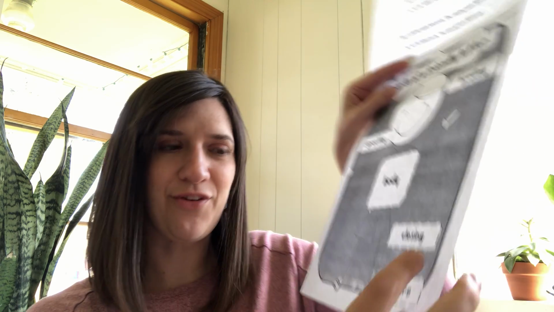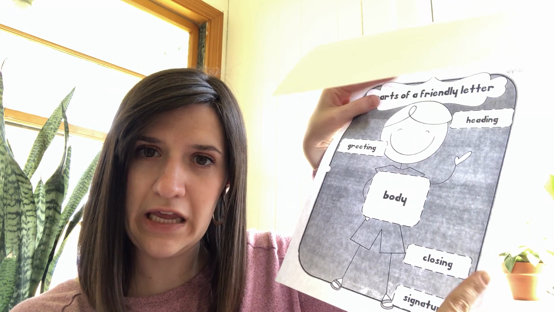The next part of the song goes, the closing says sincerely, the closing says sincerely, hi-ho the letter parts, the closing says sincerely. So that would be the closing, sincerely, comma. And then the last little bit says, the signature is my name, the signature is my name, hi-ho the letter parts, the signature is my name, right?